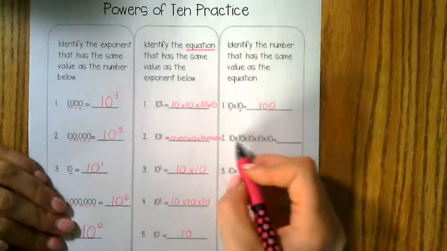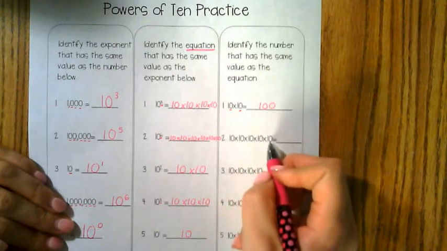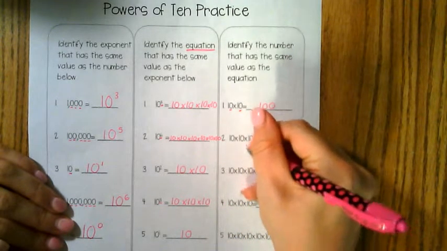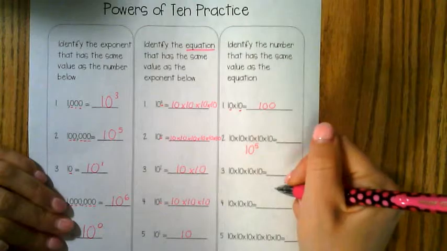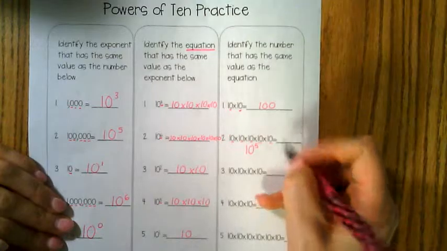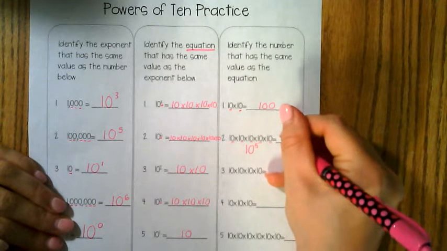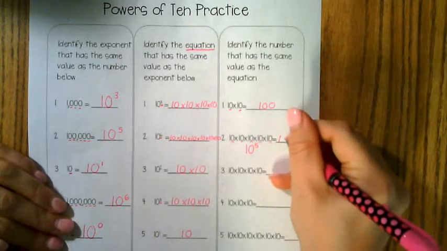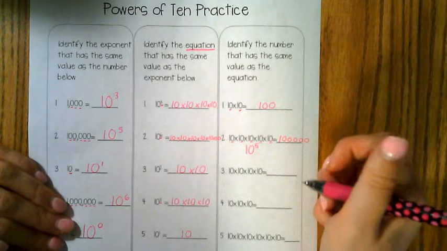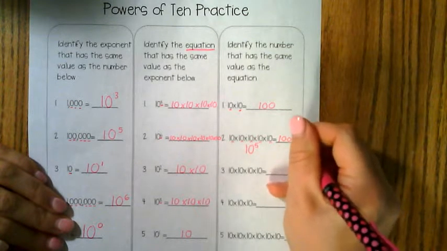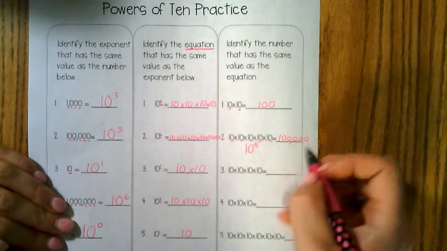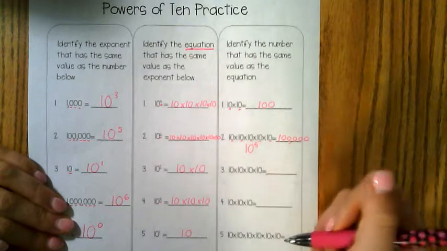Let's look at the next one. 10 times 10 times 10 times 10 times 10. Whoa. That's 1, 2, 3, 4, 5 tens. That's the same thing as 10 to the 5th power. If I know that there are 5 tens, that must mean that there are 5 zeros. So my answer needs to have 5 zeros in it as well. So I write that 1 and then I put on 5 zeros. 1, 2, 3, 4, 5. Don't forget your commas. Count by 3 and put your comma. 1, 2, 3, comma, 1, 2, 3. Man, 10 to the 5th power equals 100,000.